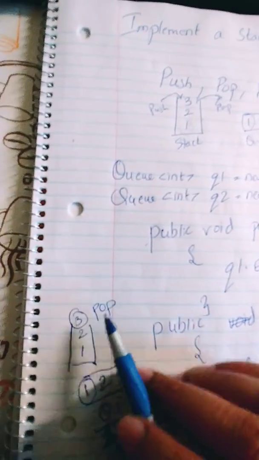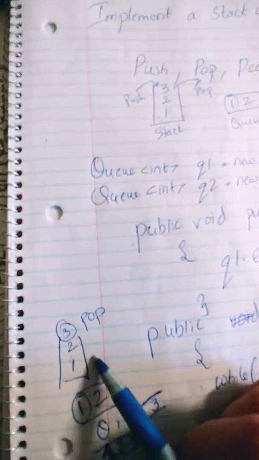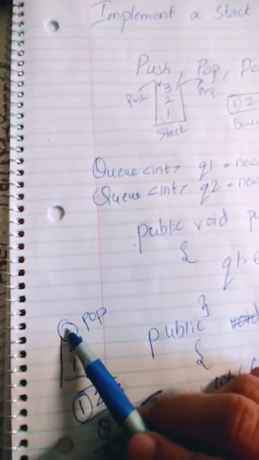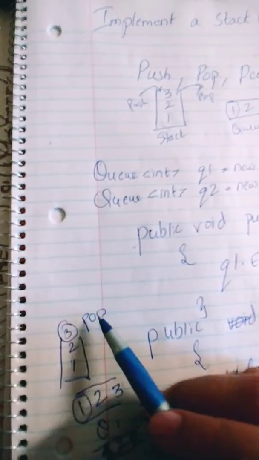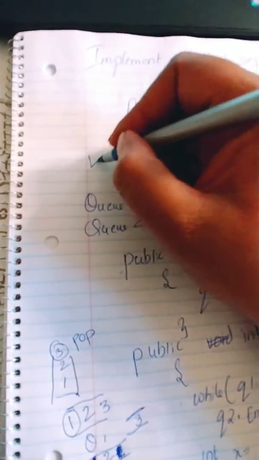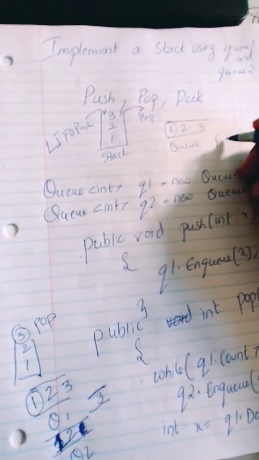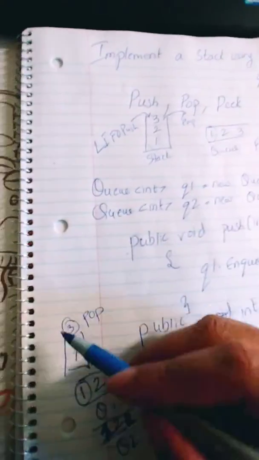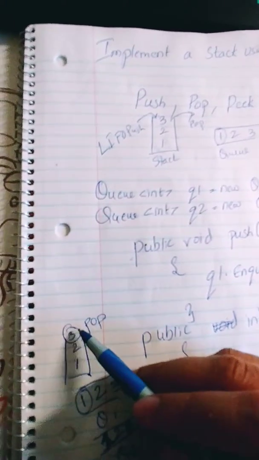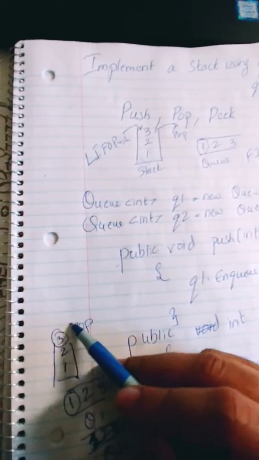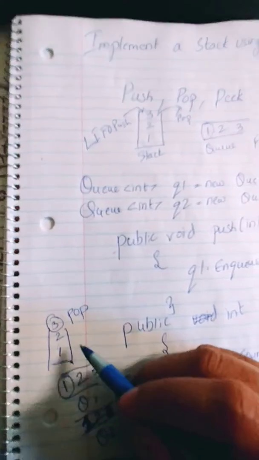For pop, it is a little different. When we want to pop an element from a stack, the last element is popped, because the stack is last in, first out, and the queue is first in, first out. So the last in is popped out. When we want to do the same pop operation using two queues, how can we handle that?